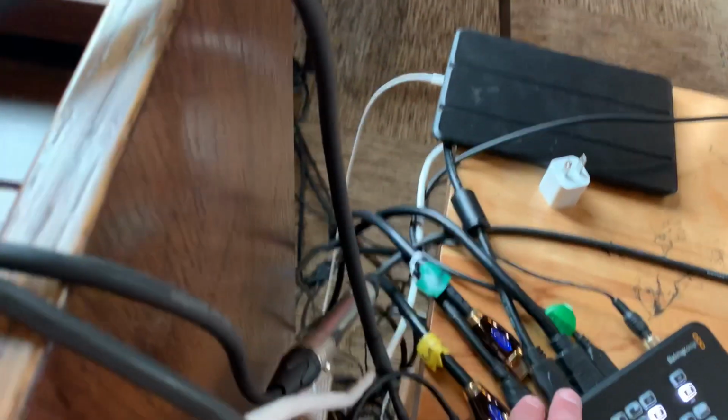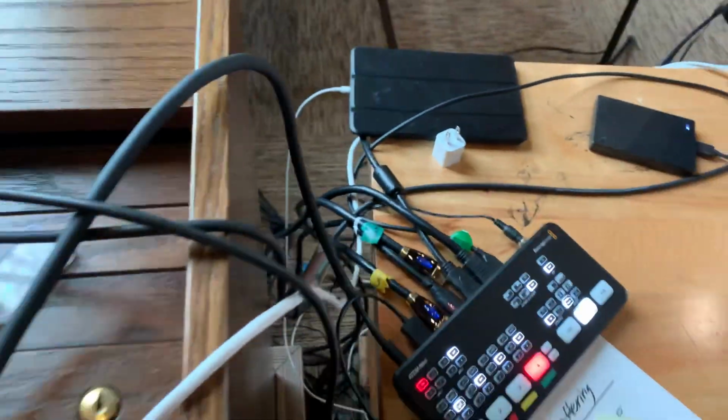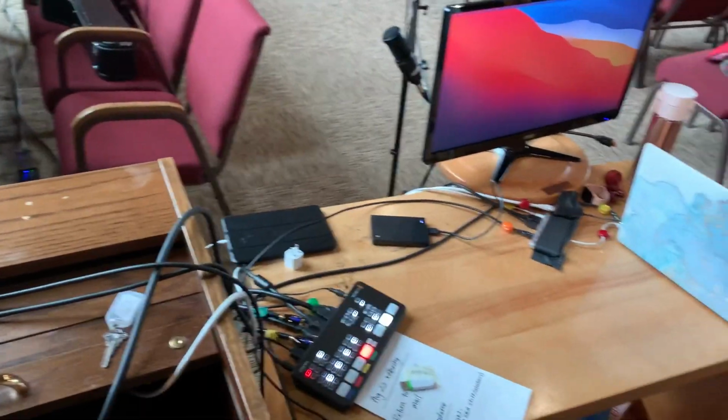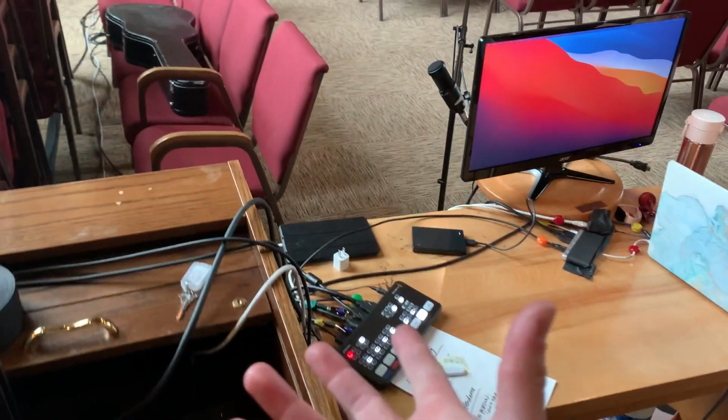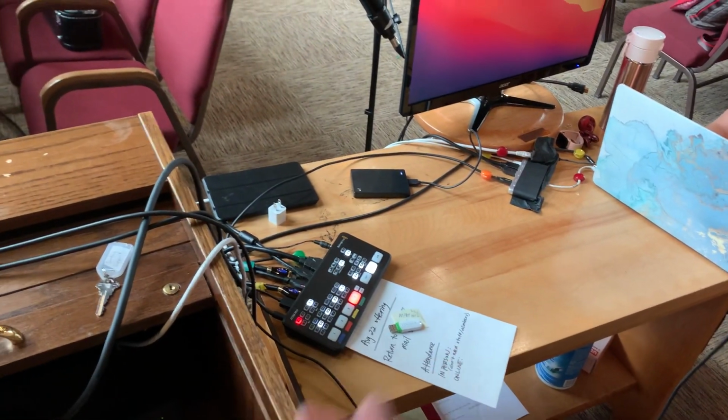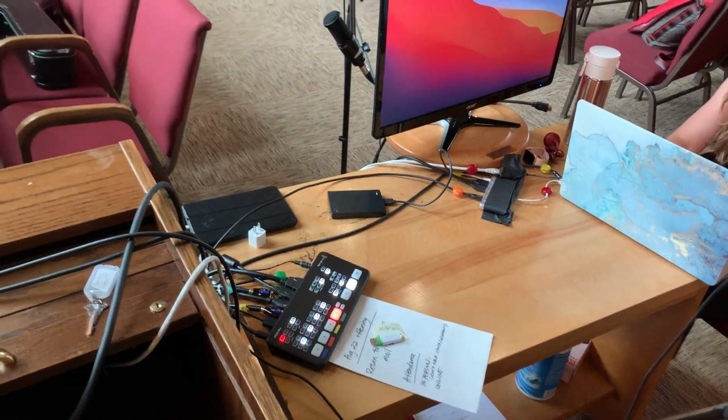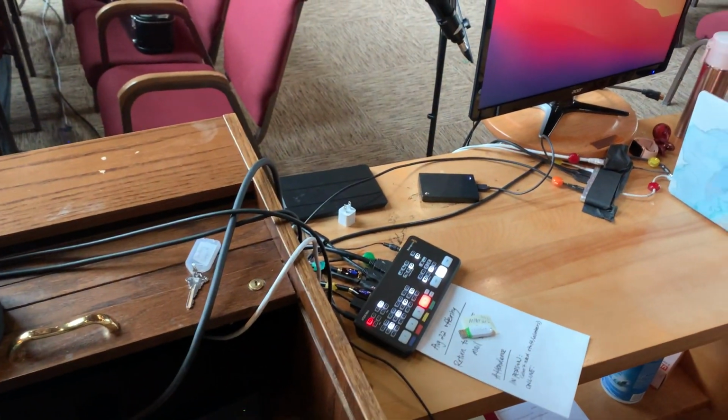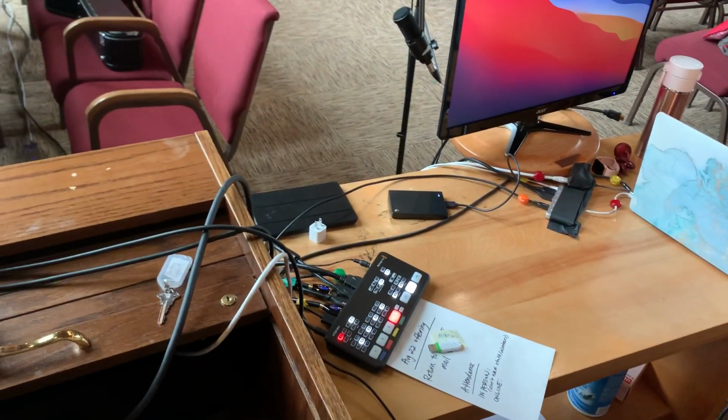Our 4th camera source here is actually a separate computer which we use to run the PowerPoint, and using some of the software that comes with the Blackmagic ATEM Mini, you can run your PowerPoint on top of your video, which is great for running your lyrics with your hymns.